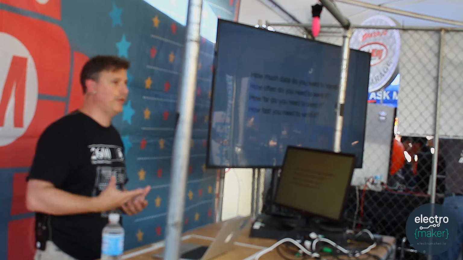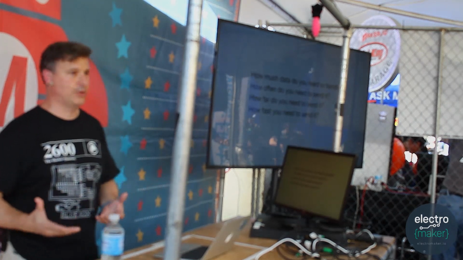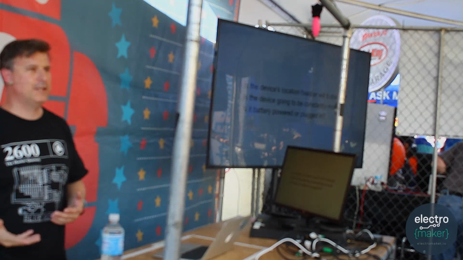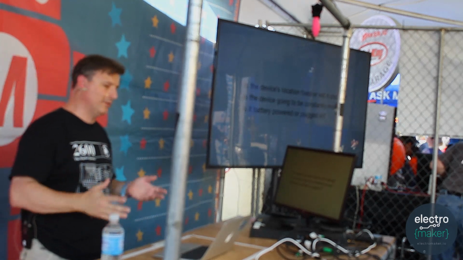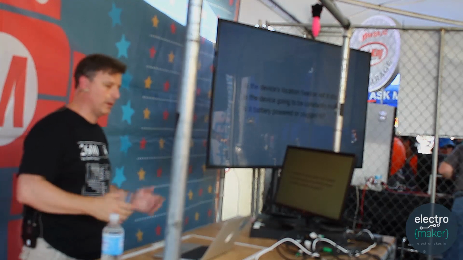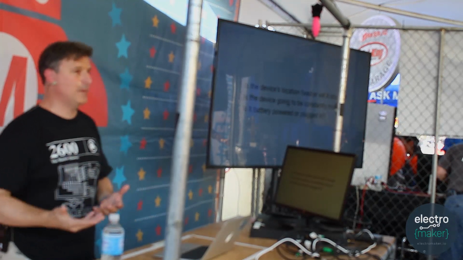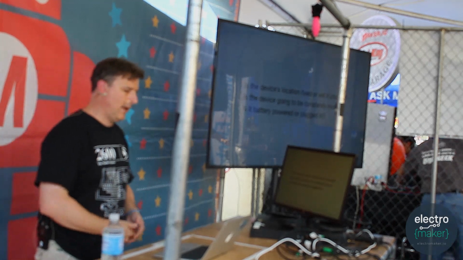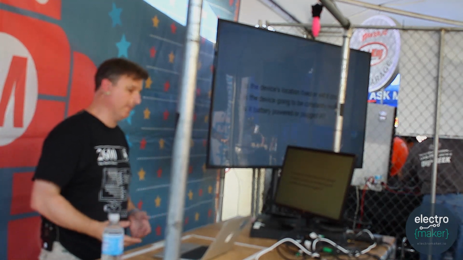Sending temperature readings every 5 minutes is much different than trying to stream high-definition video. A few other things I like to ask are, is a device's location fixed, or does it only change from time to time? Does it go between home and school or home and work? Or is the device going to be constantly moving, like in a car or on your bike or something like that? And are you battery powered or are you plugged in?